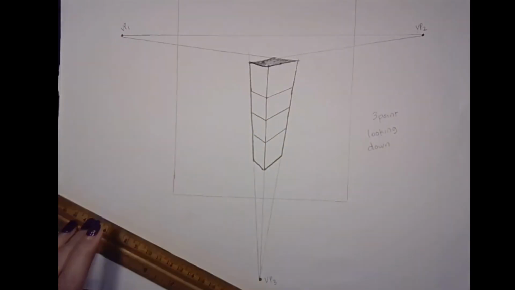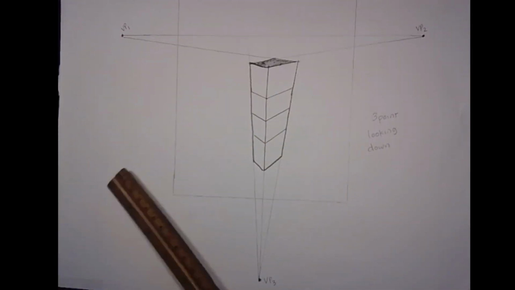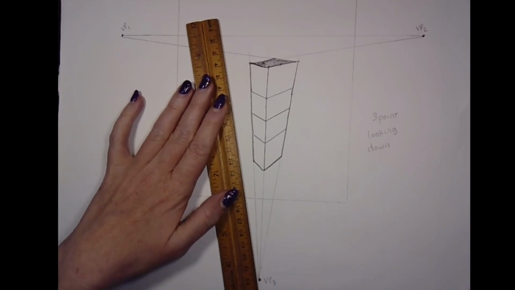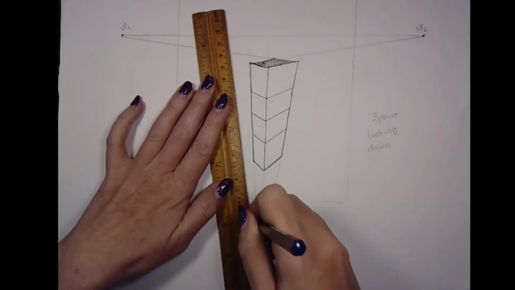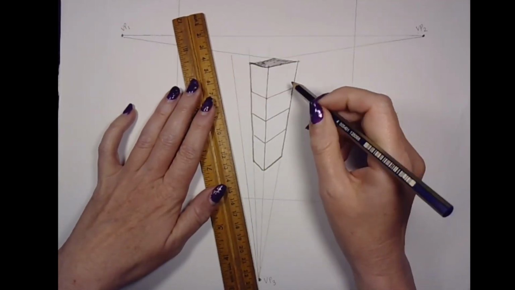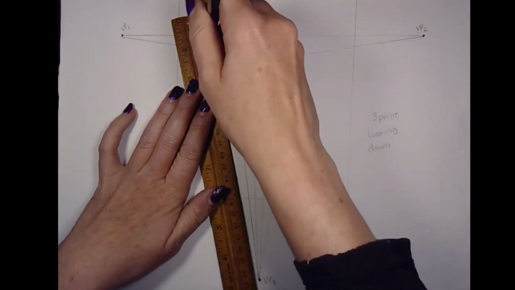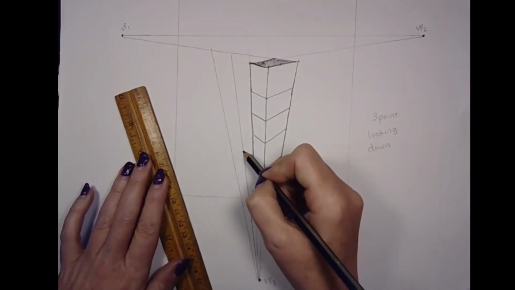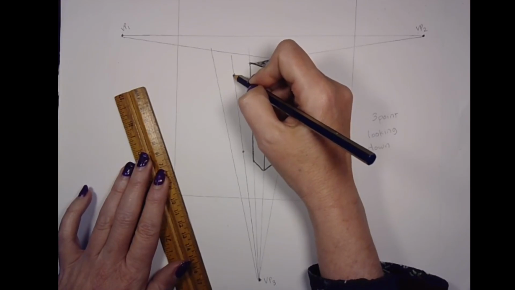Okay. Now I'm going to make a building next to it. So I'm just going to make 2 diagonal lines going up from vanishing point 3, which in this case is on the bottom. In the last sketch, it was on the top. Okay, I'm going to pick a bottom and a top for my building.